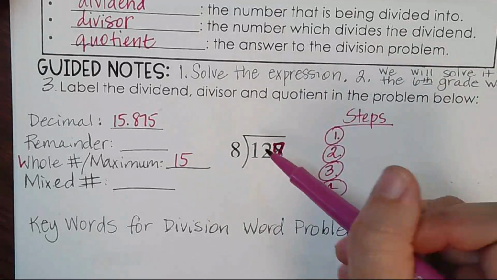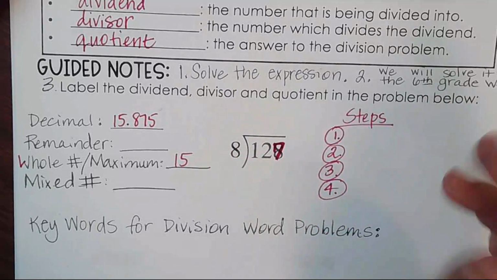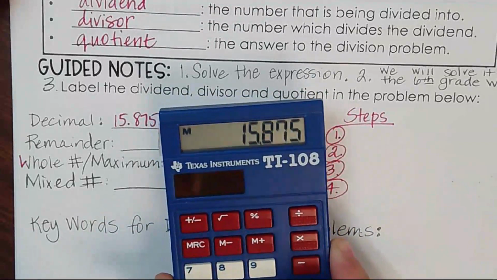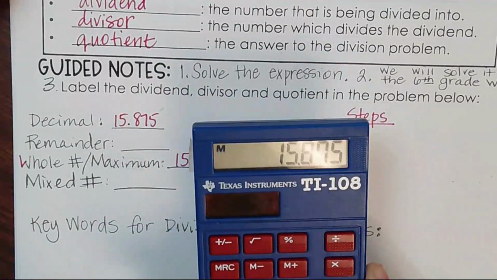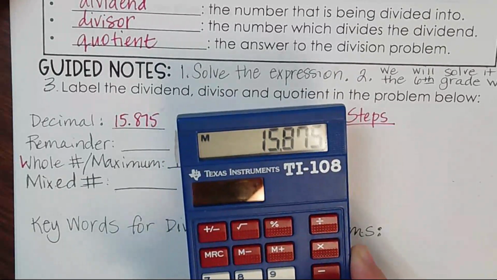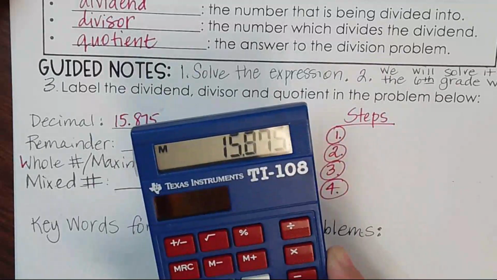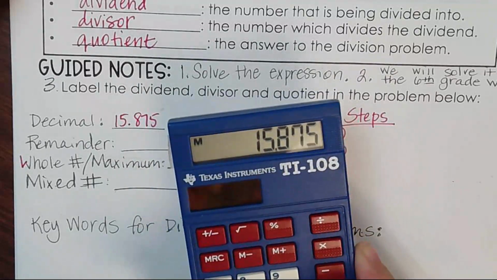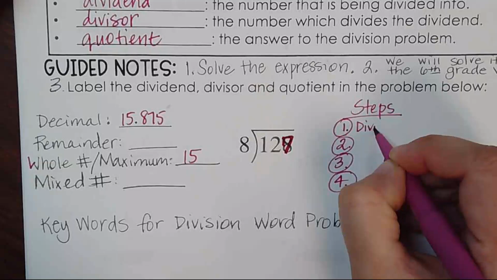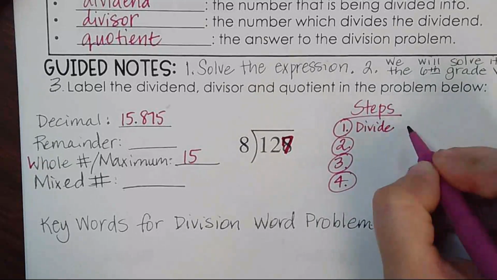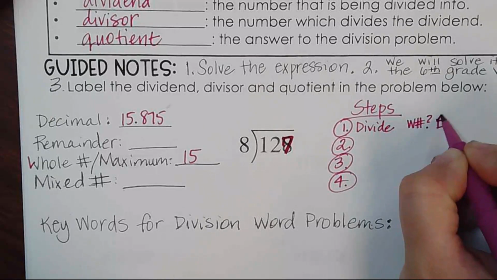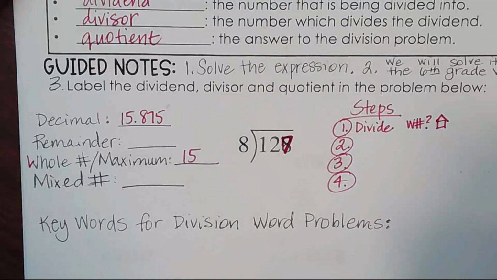All right, so how many times will 8 go into 127? In the calculator, we've already put in how many times 8 will go into 127. But when we do it like this, I just need my whole number on top of the house. Do you put your remainder there with it? Like right on top of the house? No. So we divide, which we already did, and we ask ourselves, what whole number is on top of the house?